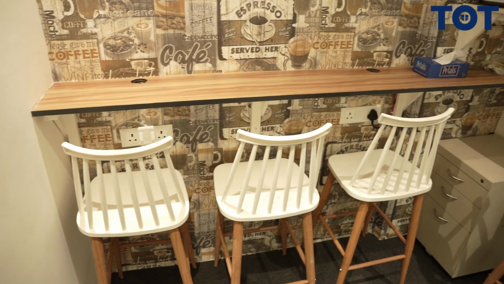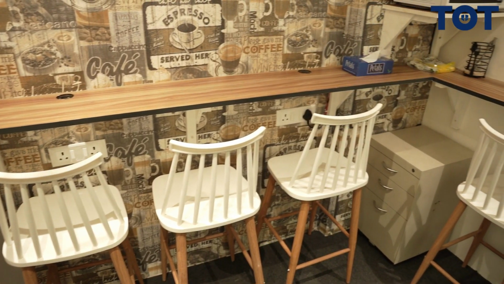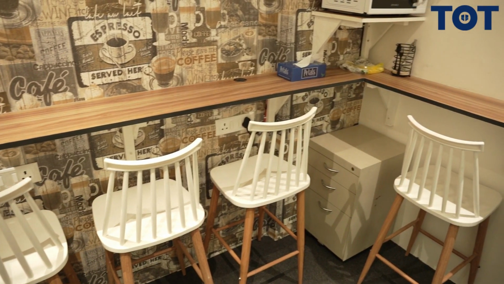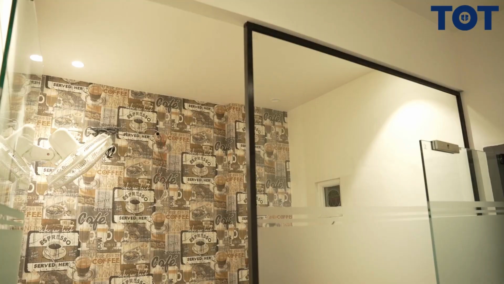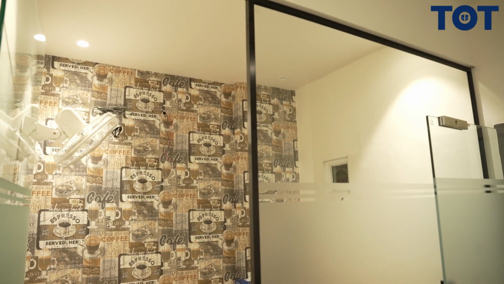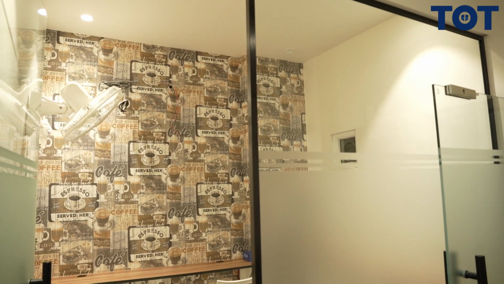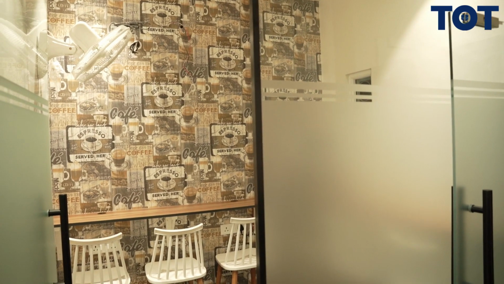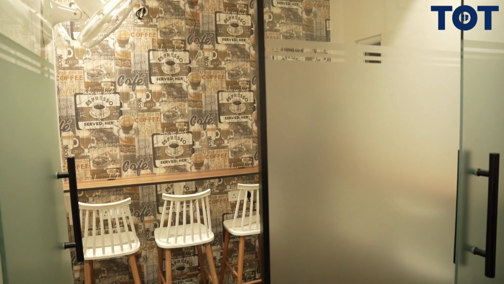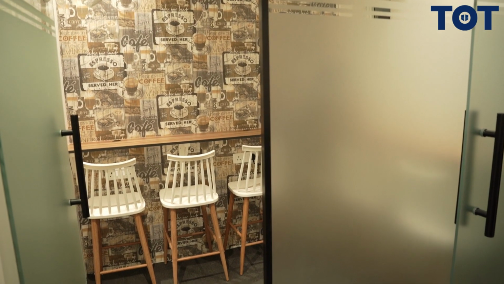Here we have a top which we can use for working, where the person can get the switch socket and everything. We have used the partition so that the space is small and more congested. The moment we start using glass, it gives more transparency to the space. So that is how we started this space.